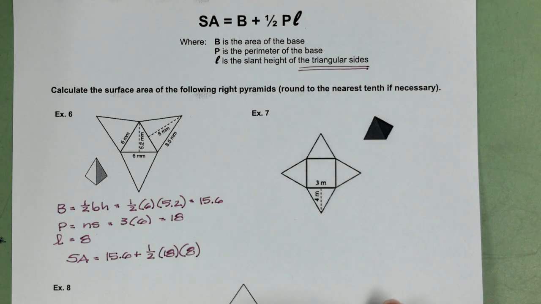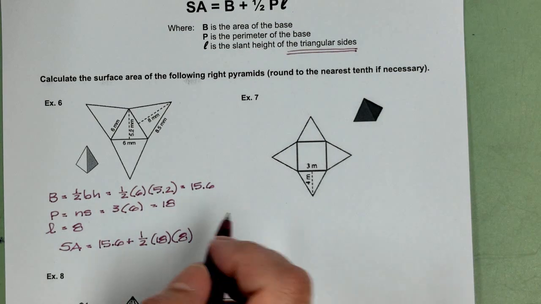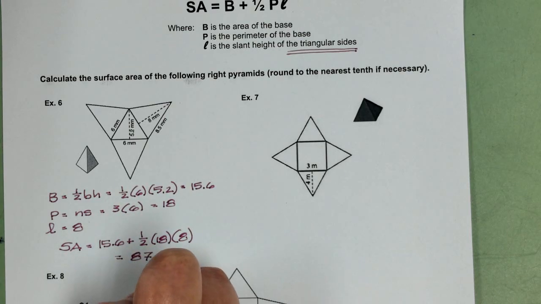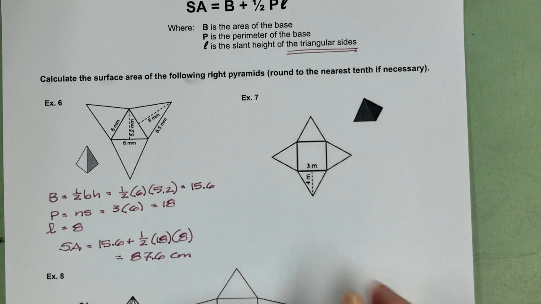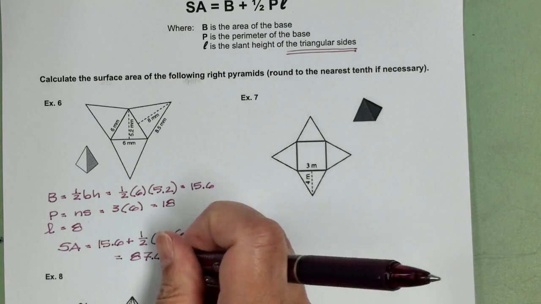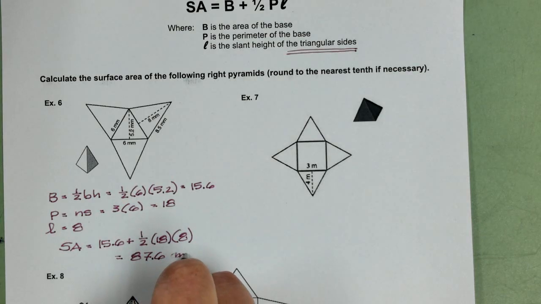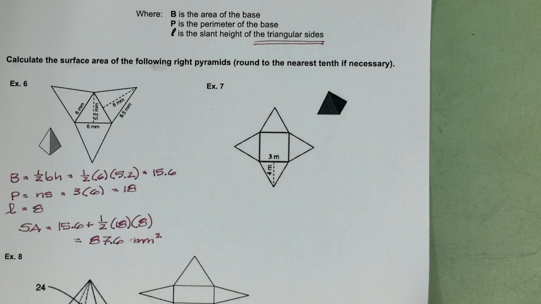And when you plug that in your calculator, you will get 87.6. Whoops, that should be millimeters, not centimeters. Millimeters squared to the nearest tenth.